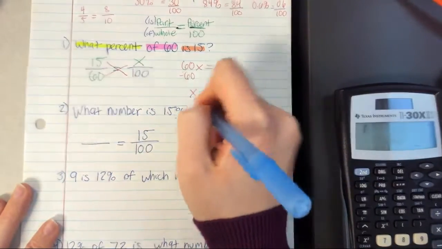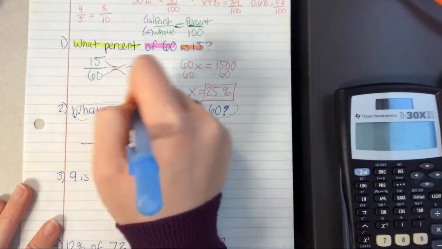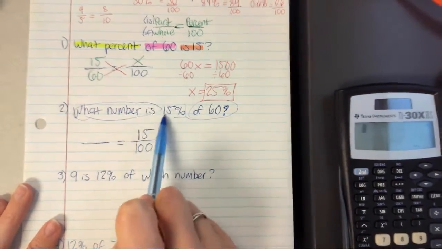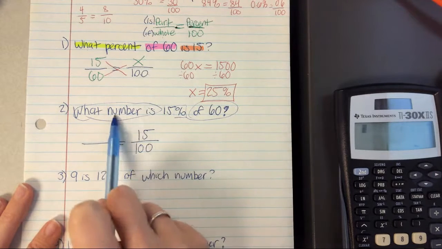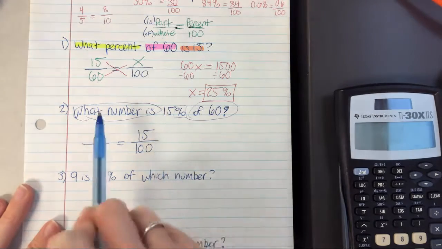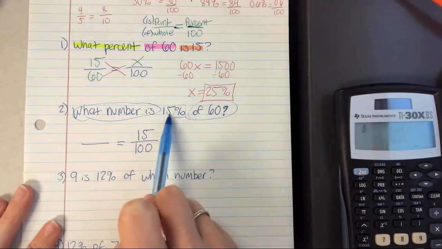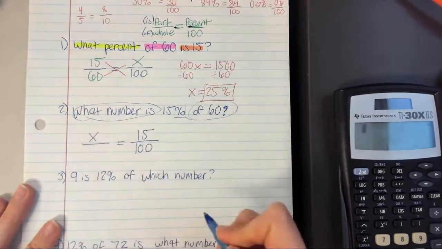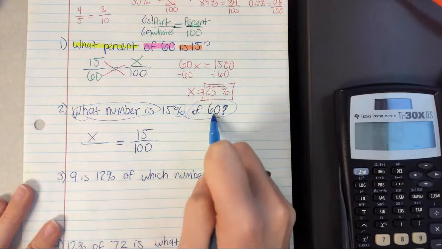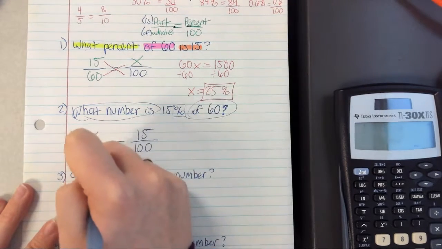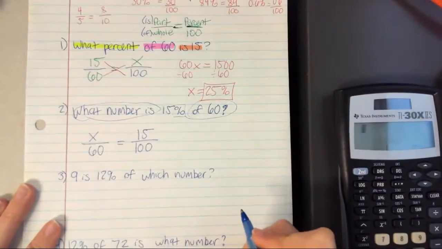Now we have of 60, and what number is? Well, what number is 15%? If the number is only 15%, it's not the entire thing. If it was the entire thing, it'd be 100%. So what number is 15% tells us that's the part. Part goes on the top. Of 60, that's the whole thing we're looking at. 15% of 60. 60 is the whole.